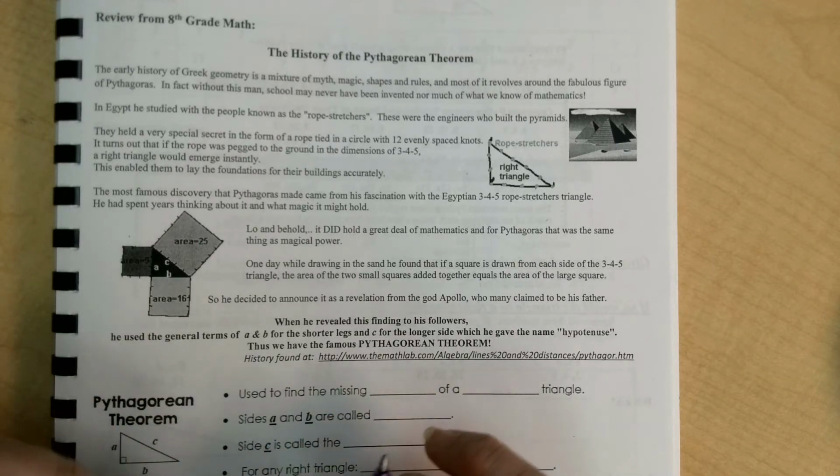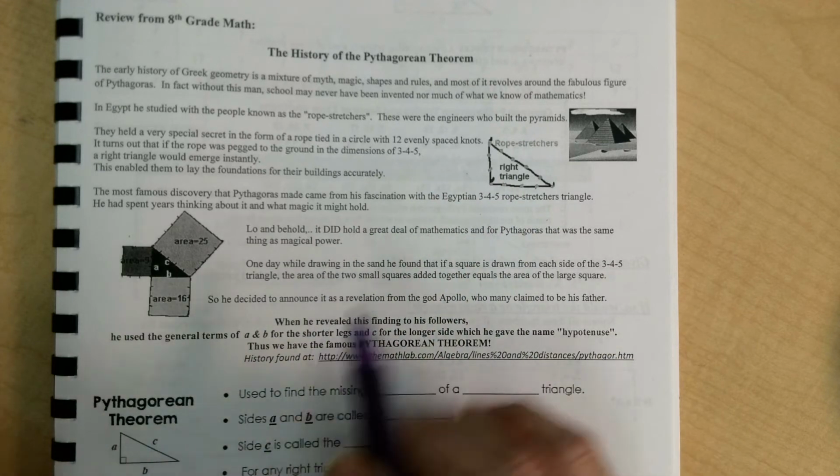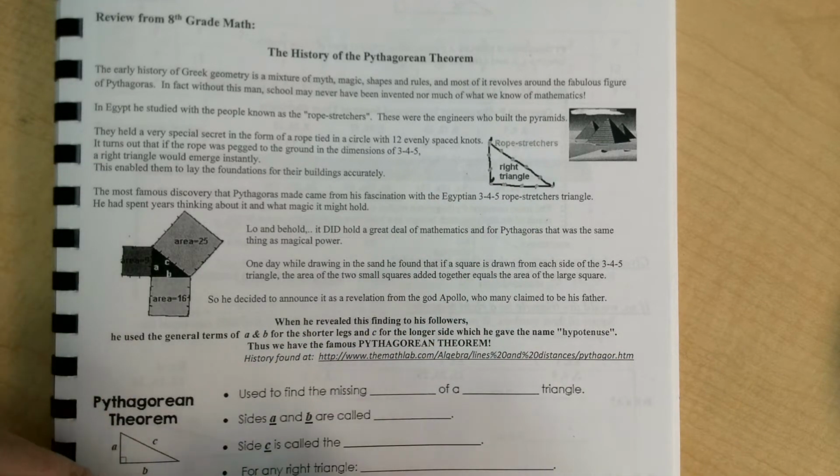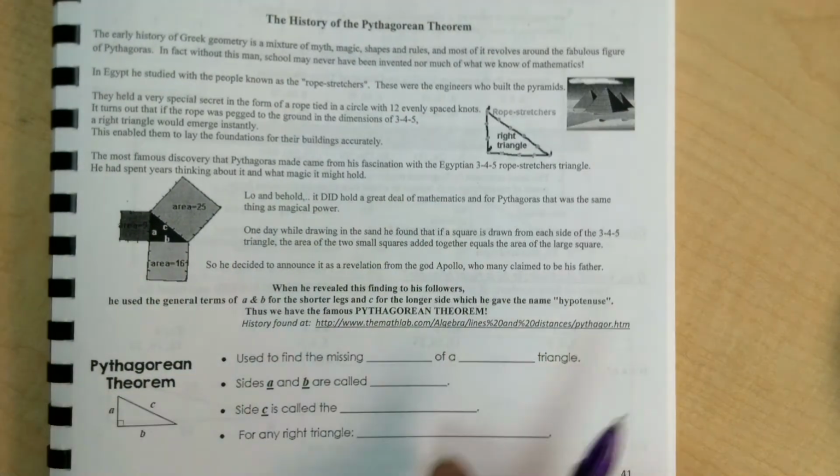And so he determined what they were doing were these 3, 4, 5 triangle situations, and those 3, 4, 5 triangles are what led him to the Pythagorean theorem. So this is just the history of it.